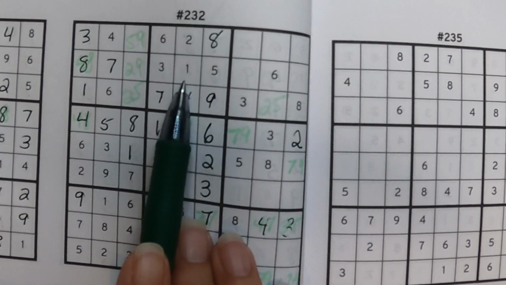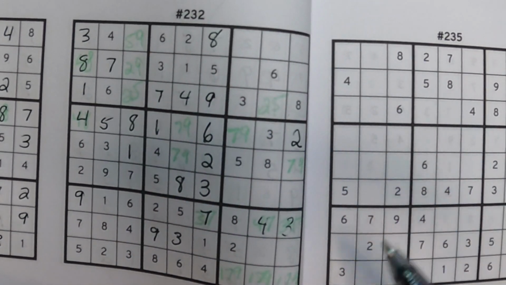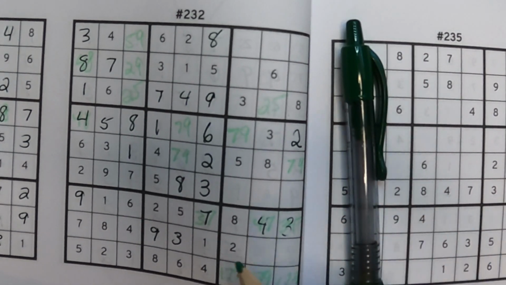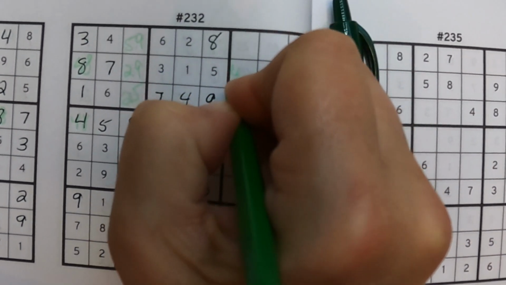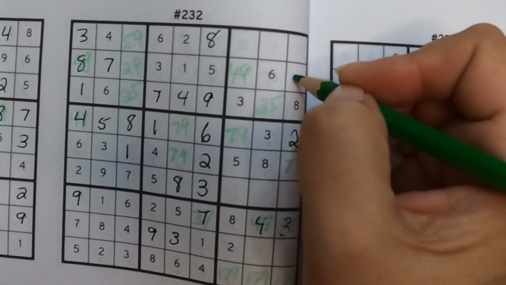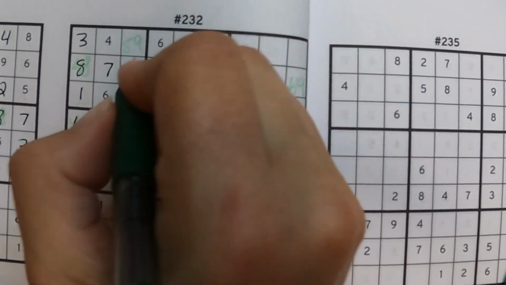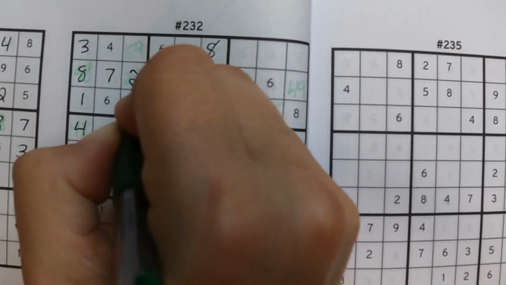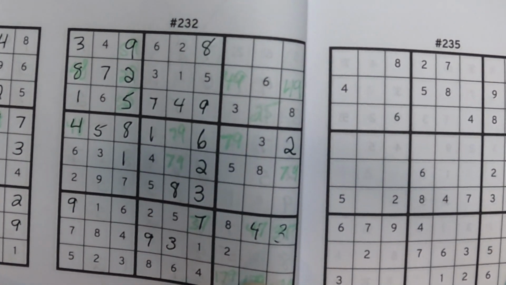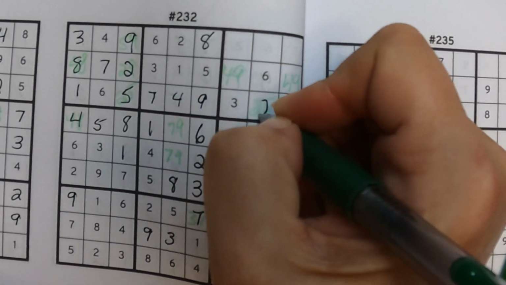If we look at this row, we're missing 2, 4, and 9. We've got a 2 here, so 4, 9, and a 2 here, so 4, 9. That means that our 2 has to be here. That makes this our 5 and our 9. That 5 makes this our 2.